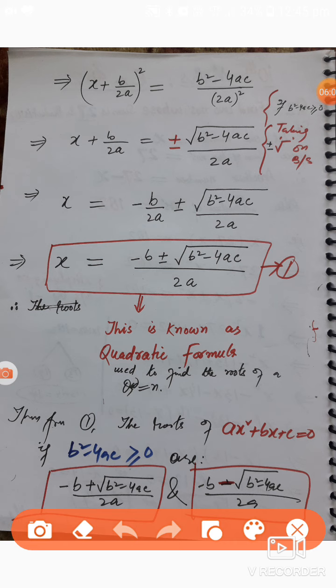Now we are left with x plus b by 2a whole square is equal to b square minus 4ac divided by 2a whole square. If this numerator is greater than or equal to 0, that is non-negative, then we will take the plus minus square root on both sides, so that this square gets cancelled and we are left with plus minus square root of b square minus 4ac divided by 2a.